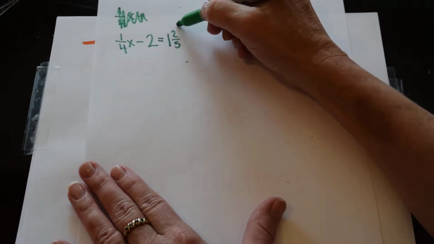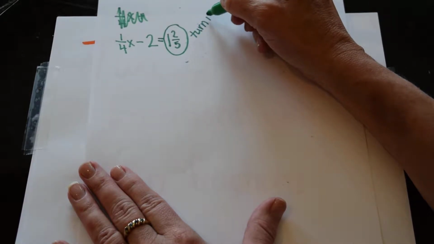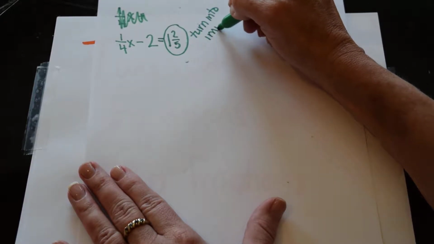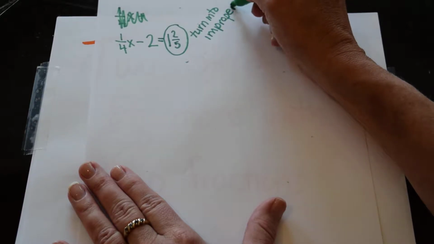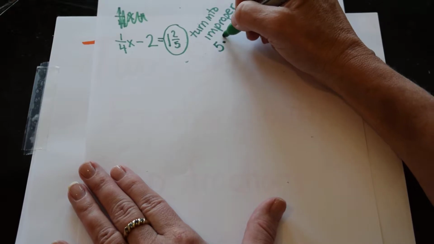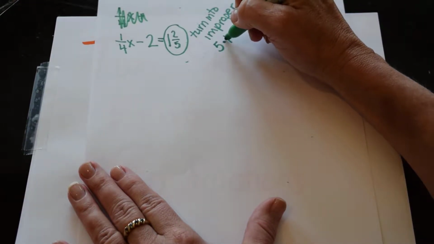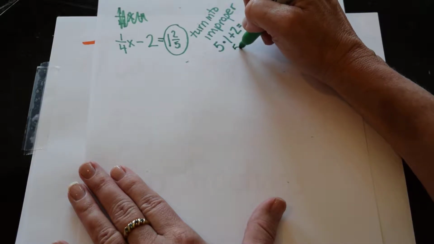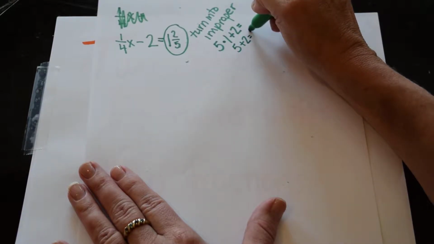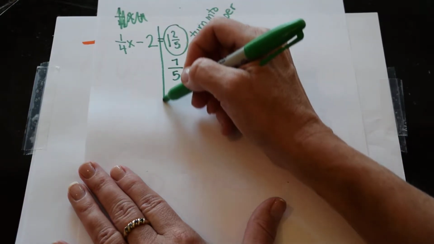First step, turn this into an improper fraction. So in order to do that, remember, we're taking our denominator, multiplying it by our whole number, and adding our numerator to it. So 5 times 1 is going to give me 5, plus 2 is going to give me 7. So I'm going to go ahead and make that 7/5.